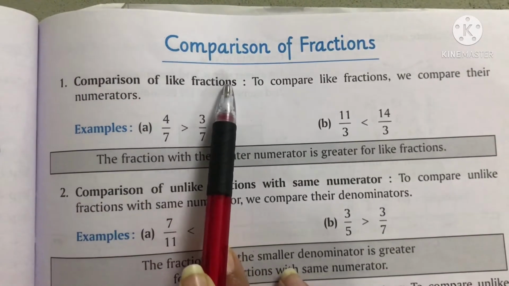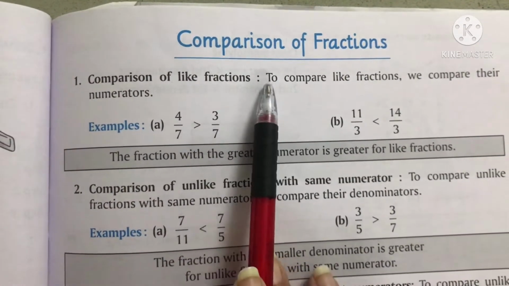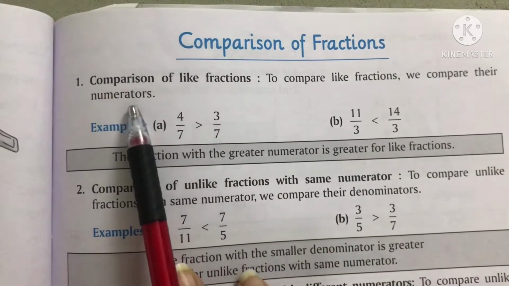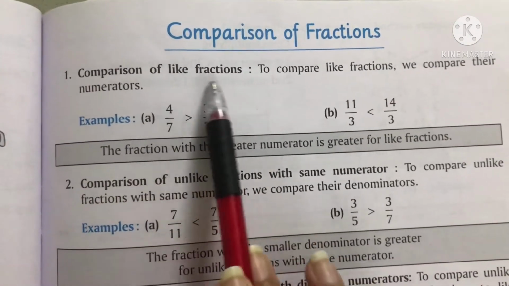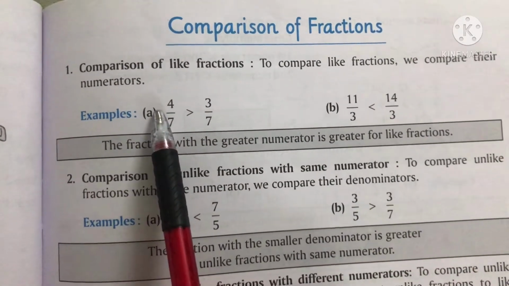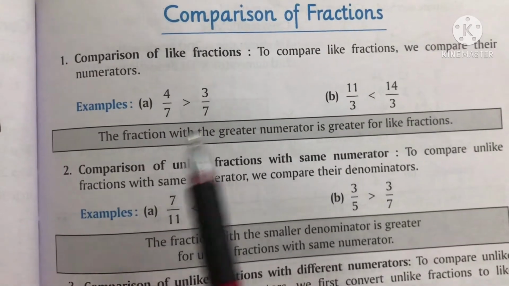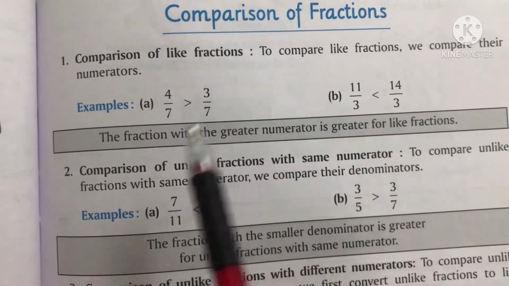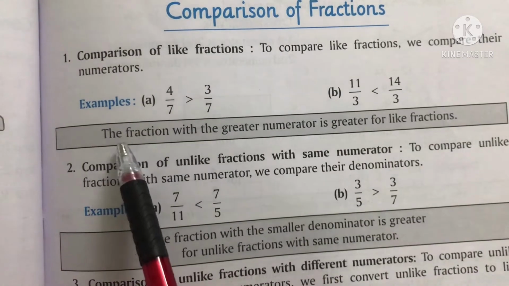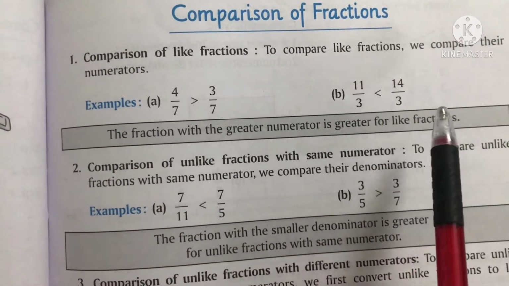Comparison of like fractions means fractions which have the same denominators. To compare like fractions, we compare their numerators. Why? Because in like fractions, denominators are already the same. So we will just compare the numerators. The fraction with the greater numerator will be the greater fraction.